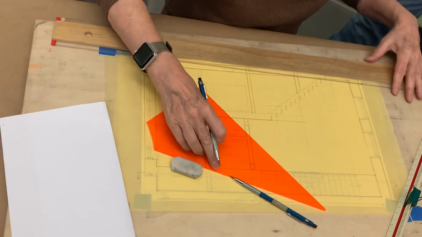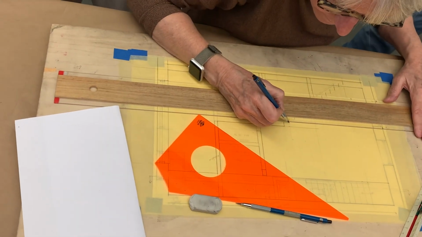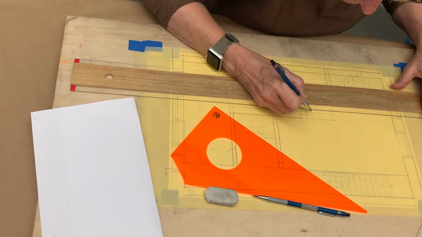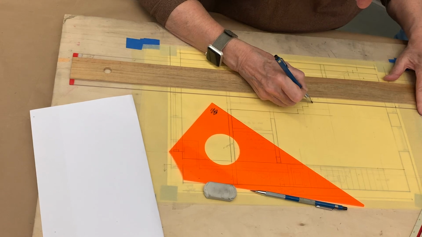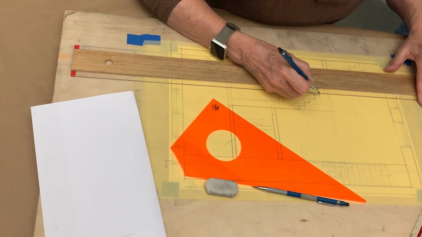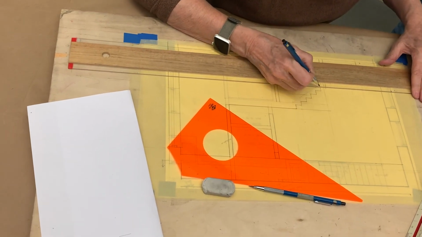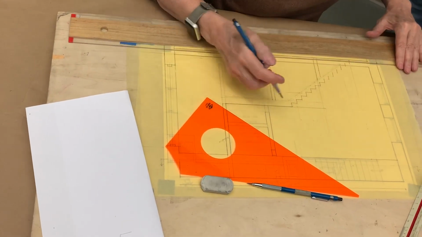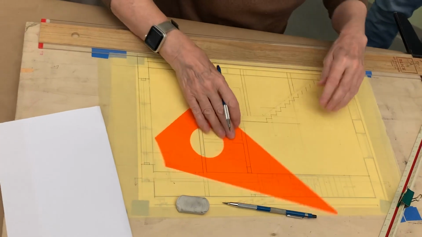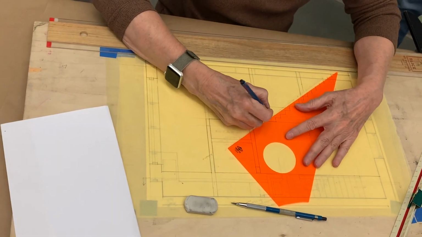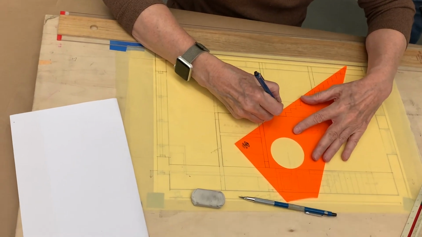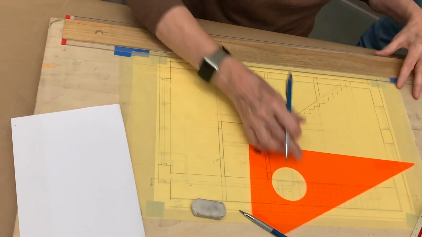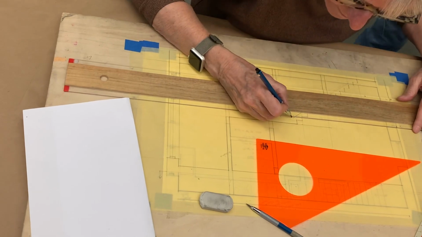And then I have to darken up the other treads. Oops. So now I'm looking at the ceiling underneath the stairs. So that's there. Darken that up. And then this.